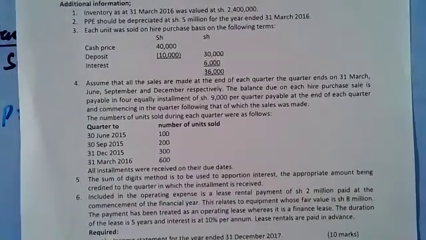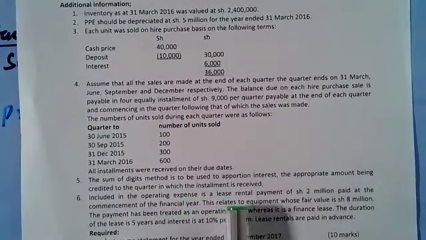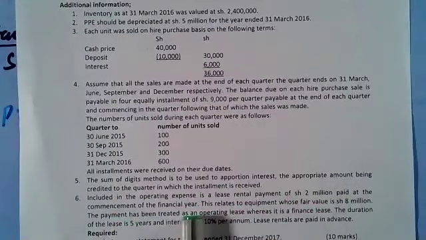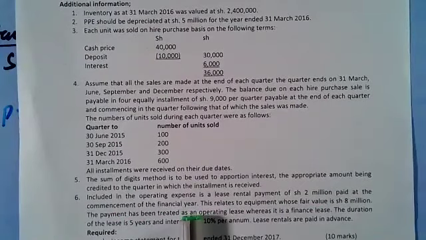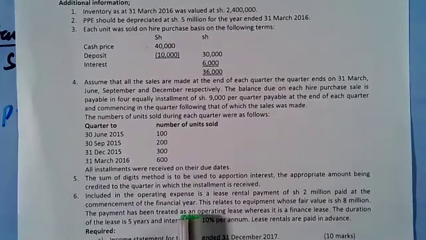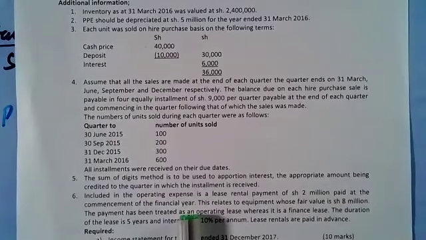Then number 6, included in the operating expenses is a lease rental payment of 2 million paid at the commencement of the financial year. Now that's what we call lease rental paid in advance. When we were doing the published financial statements, we did an illustration where we paid in advance and when we paid in arrears. So we need to know how to account for it.